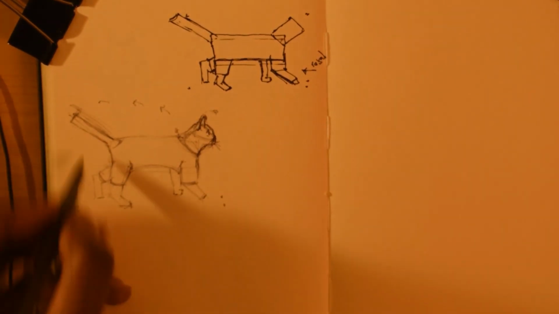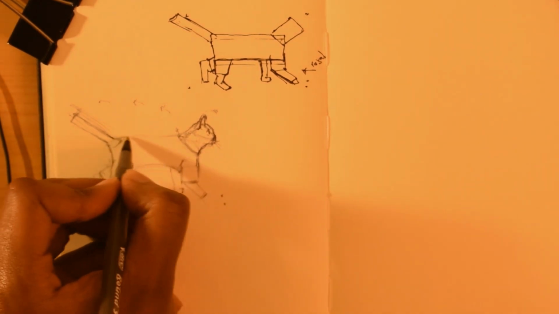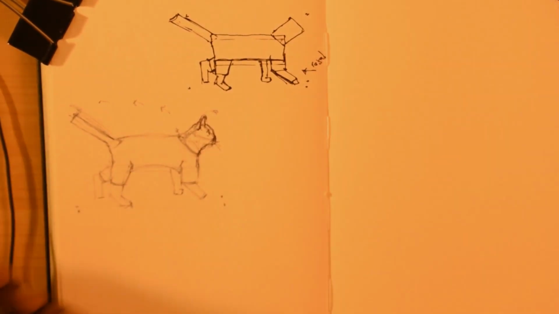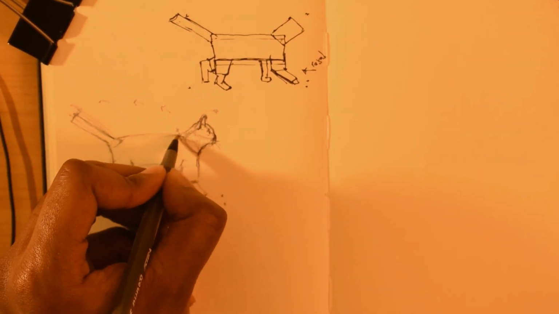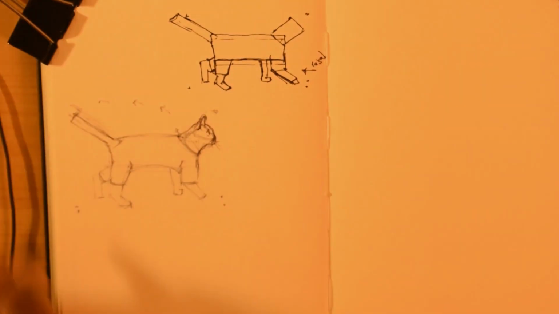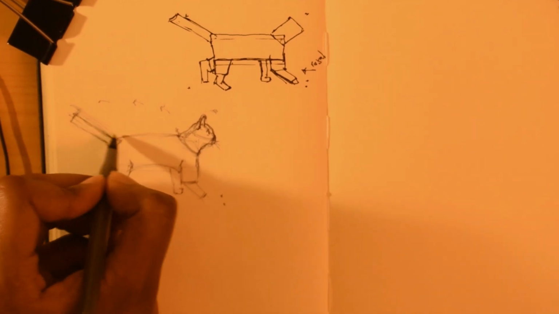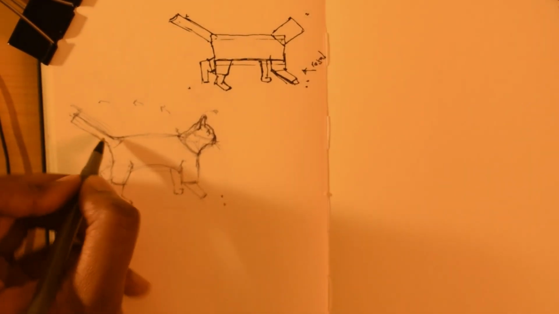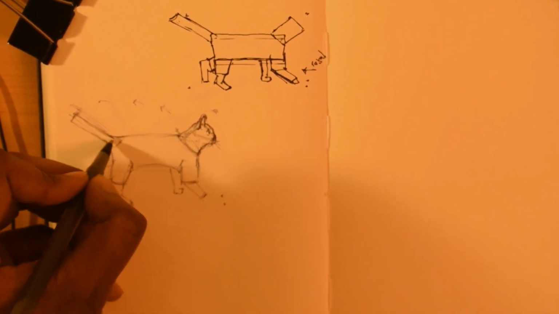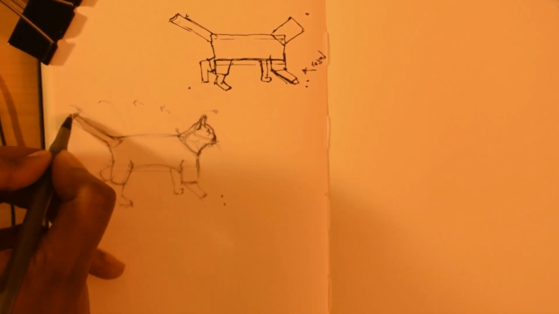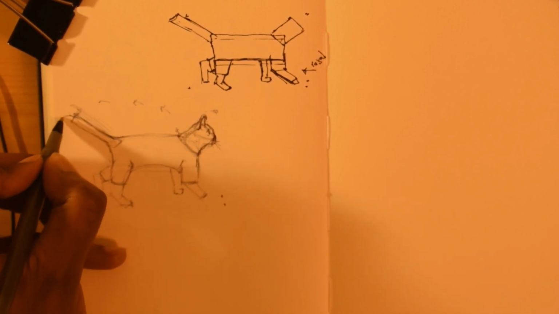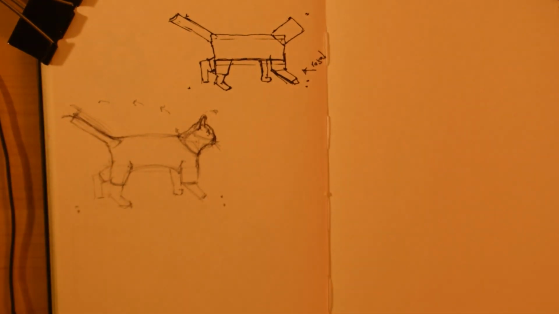I think the next easiest part to do would be the tail. I know this tail has a curve, something like that, and it stops at the head about here, and the tail is basically attached to the back of the body. And then I want to add a bit of, I'm going to break up this rectangular shape here by just darkening it and ignoring what's already there.